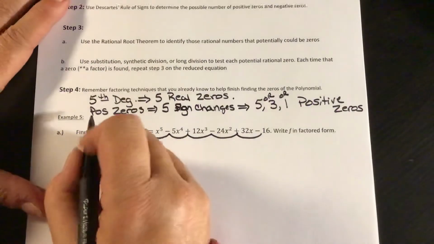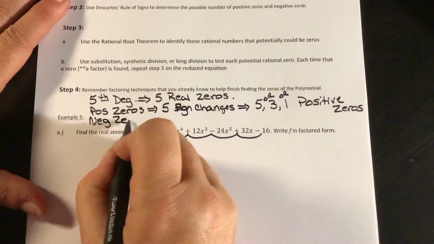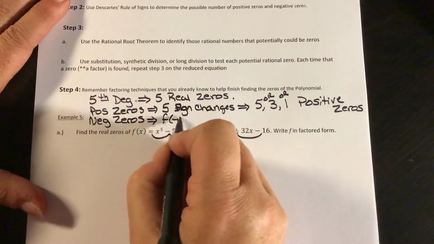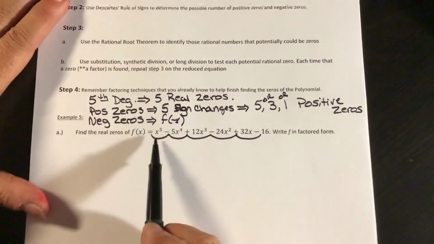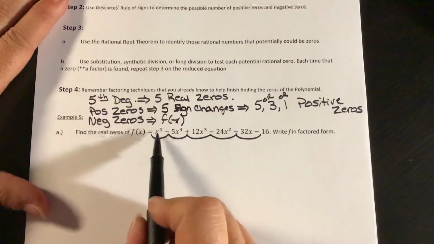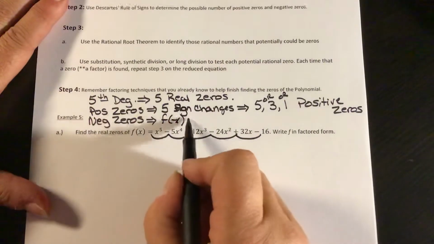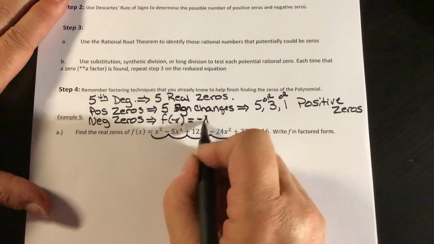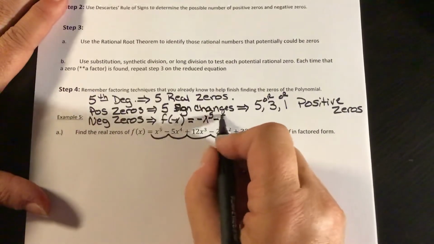If I look at my negative zeros, I need to find f of negative x. So before I can find the sign changes, I need to plug in negative x here. So remember, odd exponents, I change the sign. So f of negative x, I'm going to have negative x to the 5th, and then minus 5x to the 4th.